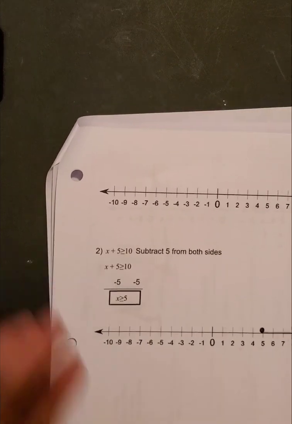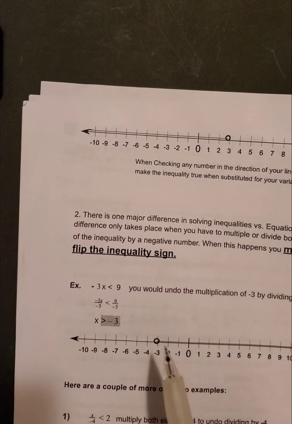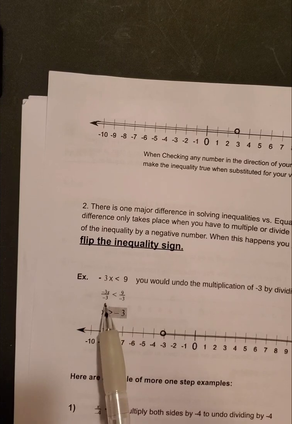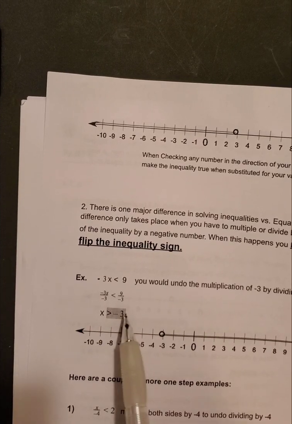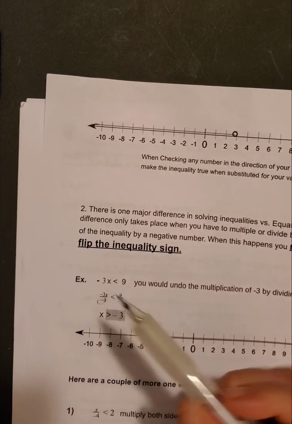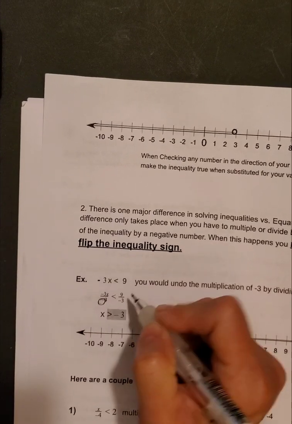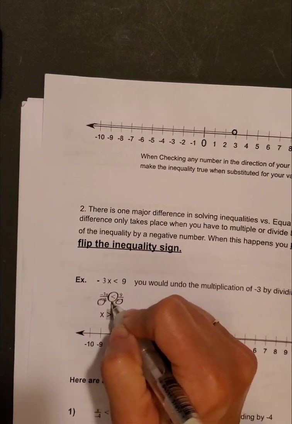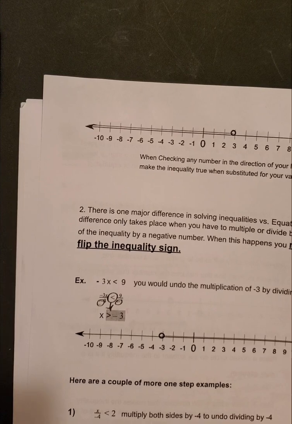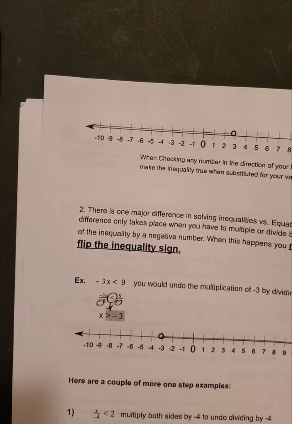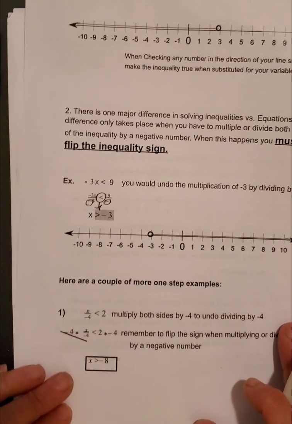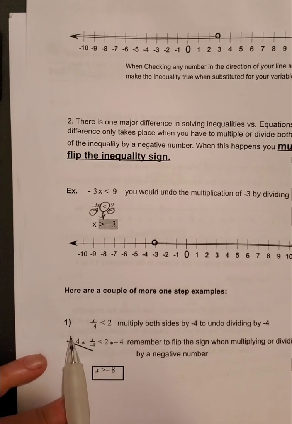And it just shows you what you do to undo the multiplication. Divide both sides by -3. Circle that sign. Circle that. And notice that had to flip around. Therefore, that would be your number line. Right here on this one, number 1.